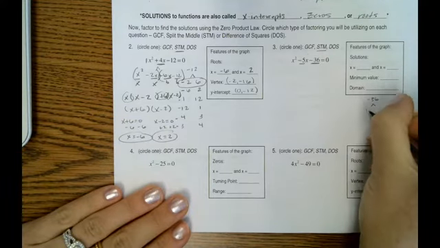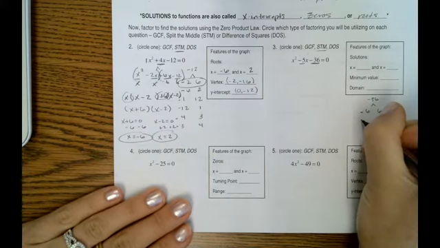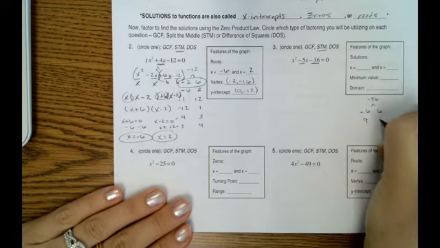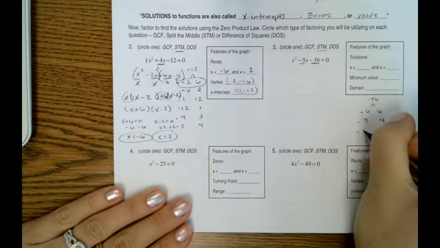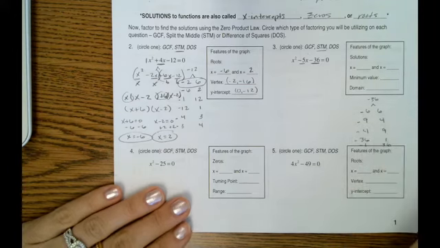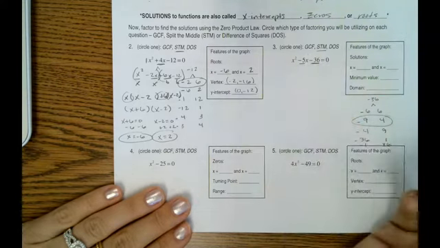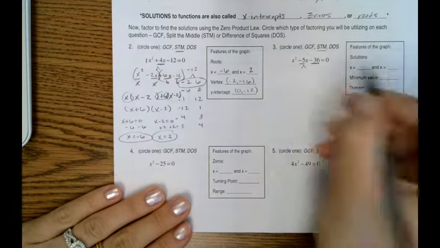So for 36, we could do negative 6 and 6. We could do, let's see, 9 and 4. We could do 36 and 1. It looks like negative 9 and 4 would add to negative 5. So we're going to use those two numbers and split our middle term.